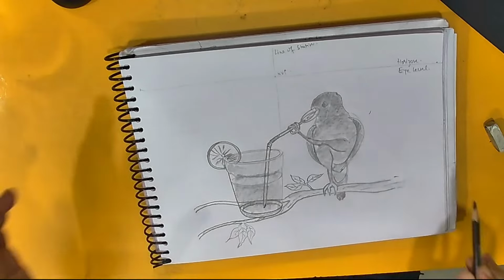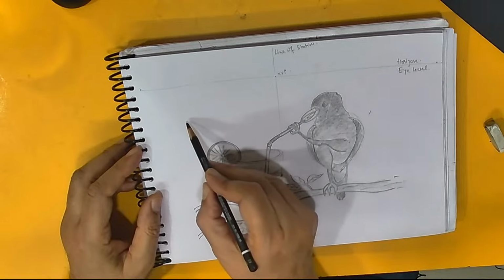But what about showing the juice center? That is also important.